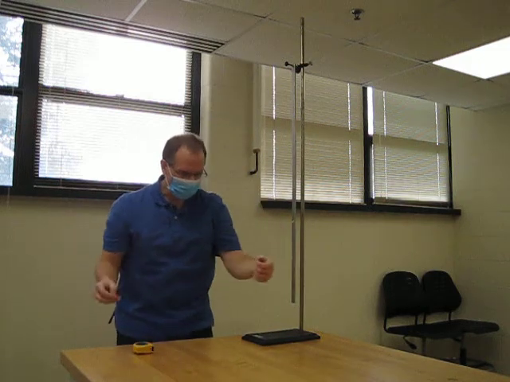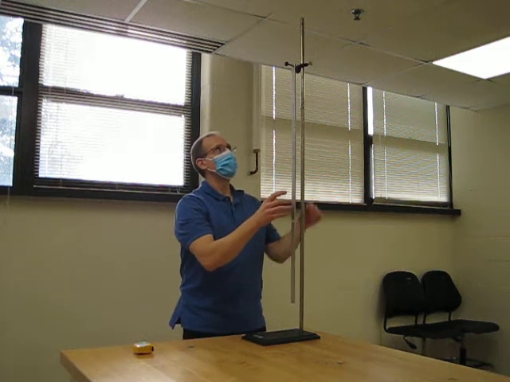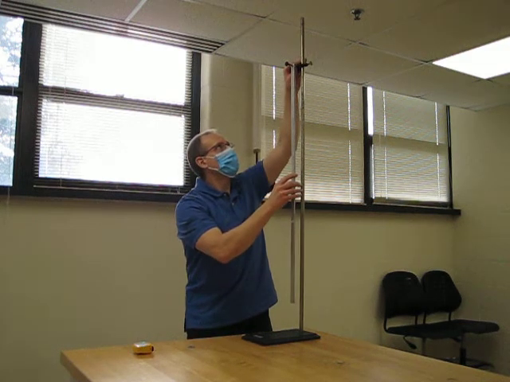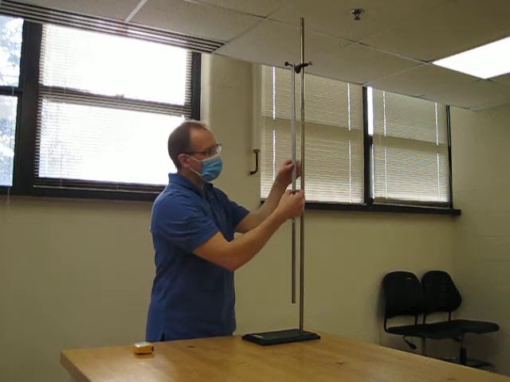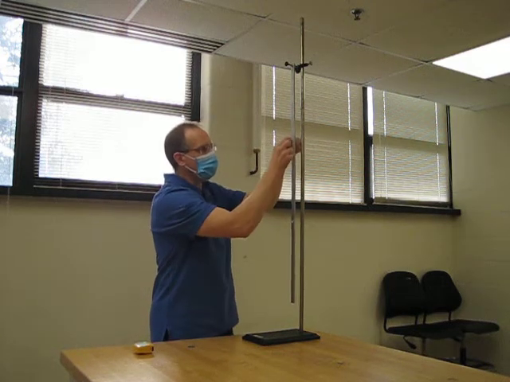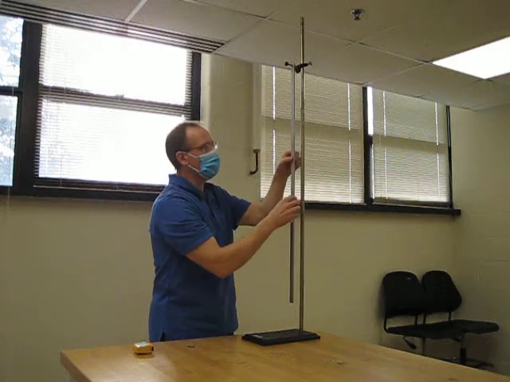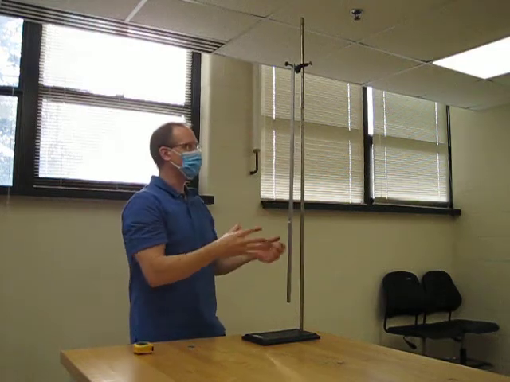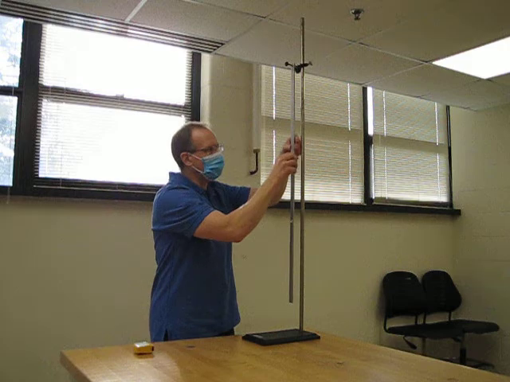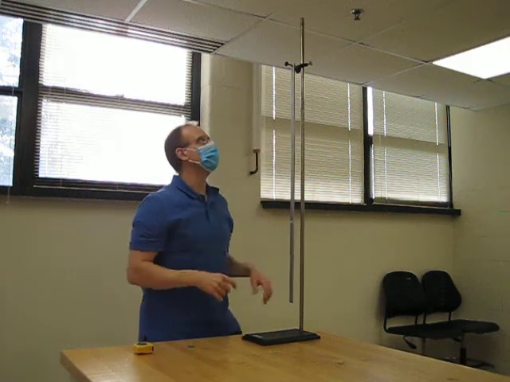Then I also have this aluminum rod, this aluminum stick here, which is what we call a rigid body, meaning each part of this aluminum rod stays a fixed distance from other parts. So it's like a solid body. It doesn't move. You can't compress it. It's very solid.